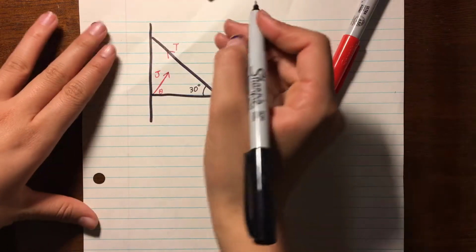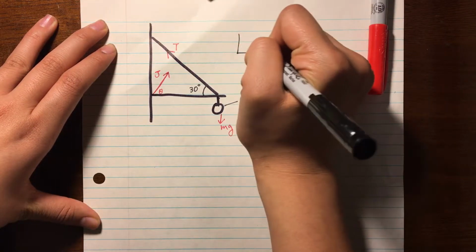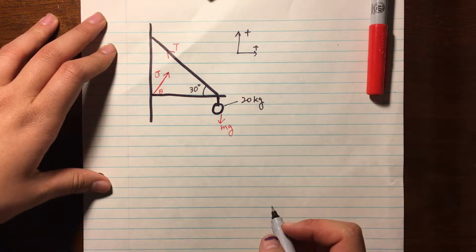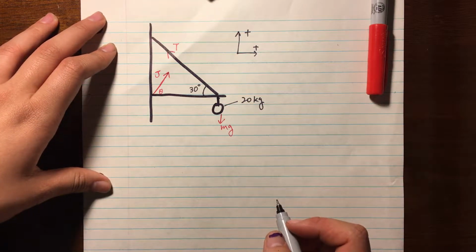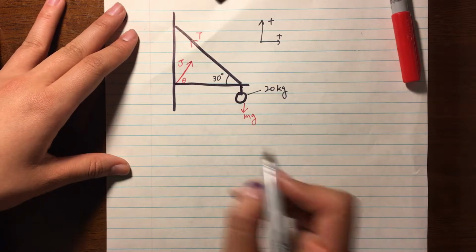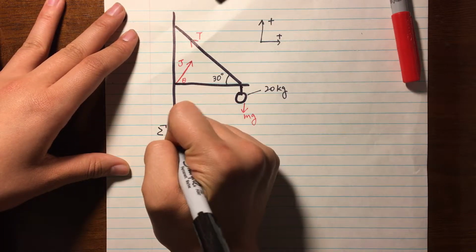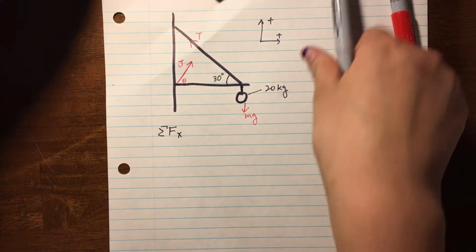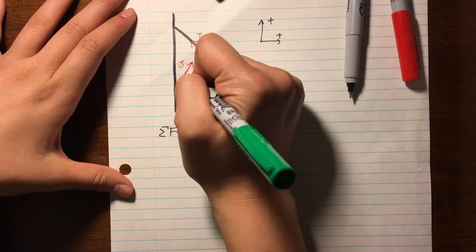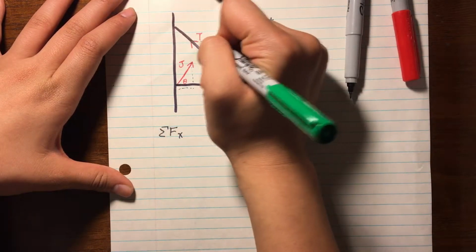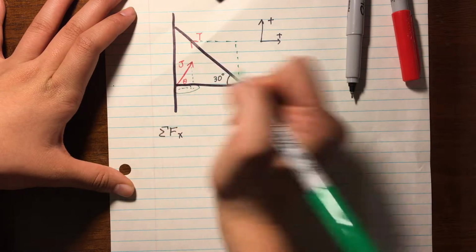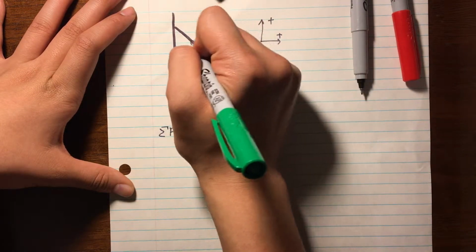Let's define our axes as right is positive and up is positive. And the first thing we want to do is sum up the forces in the x and y direction. So the forces in the x direction would be defined as this line, this force, and this force.